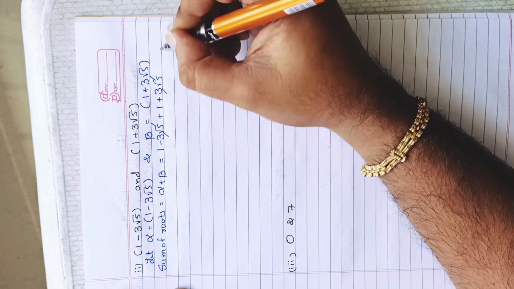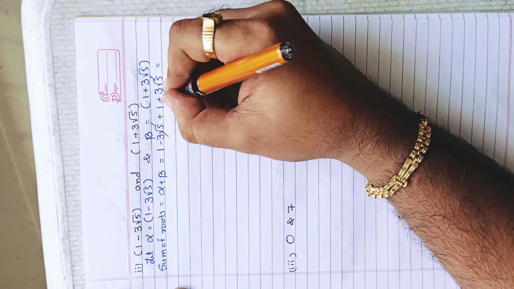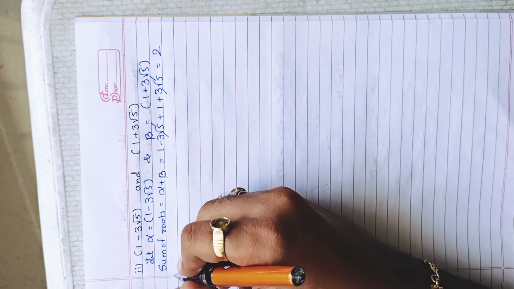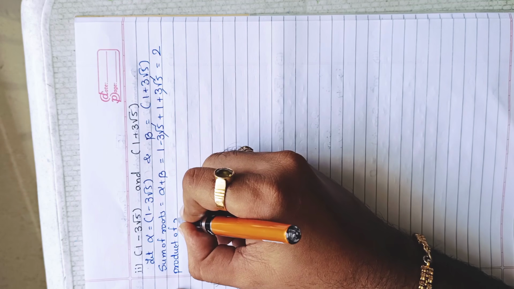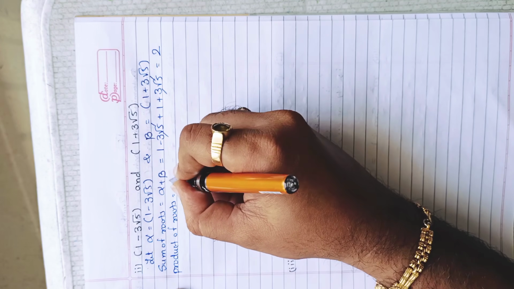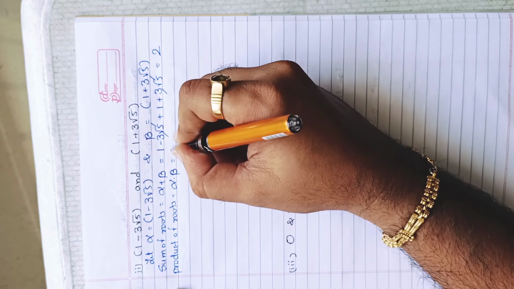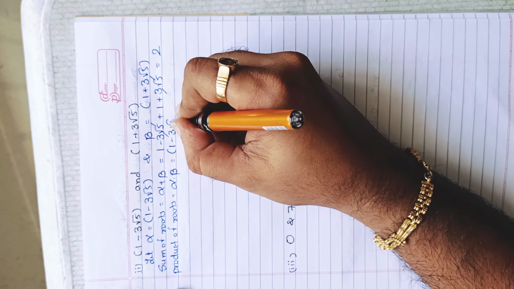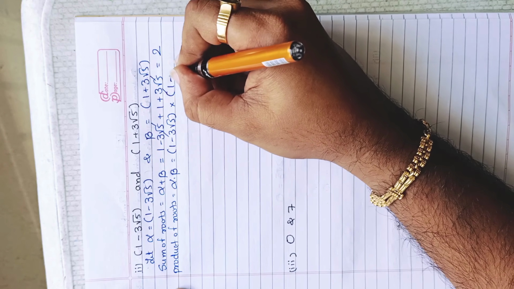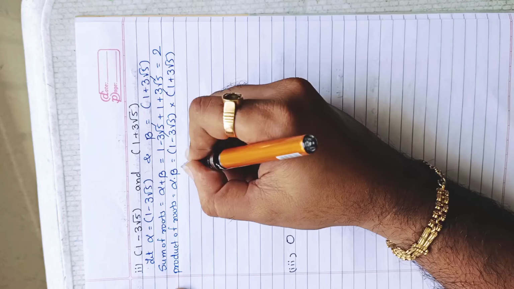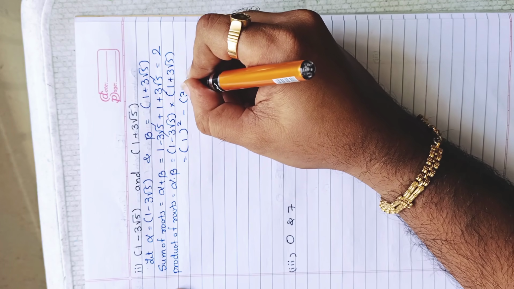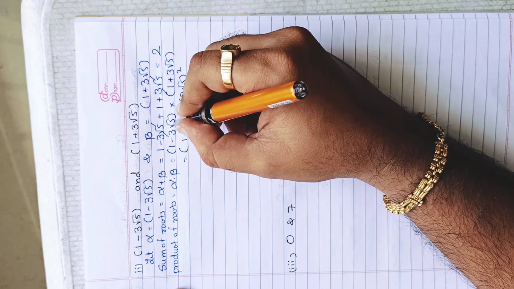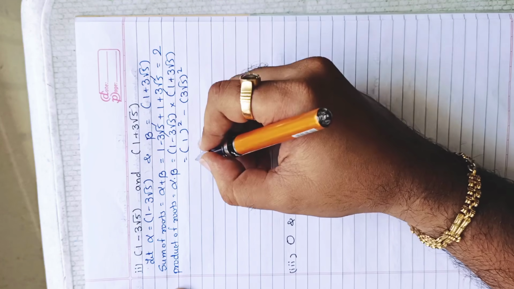Minus 3 root 5 plus 3 root 5 get cancelled and 1 plus 1 is 2. Product of roots, alpha into beta equal to 1 minus 3 root 5 into 1 plus 3 root 5. Like an identity, 1 square minus 3 root 5 square, right? A minus b, a plus b is a square minus b square.